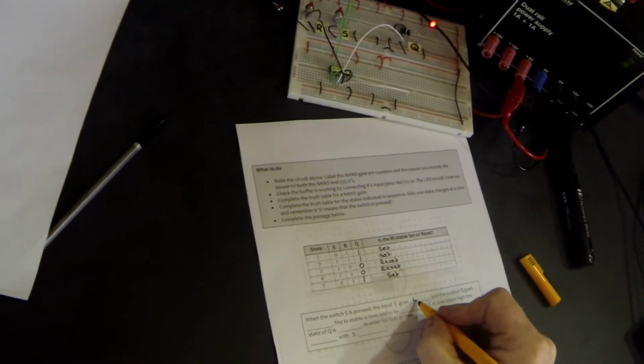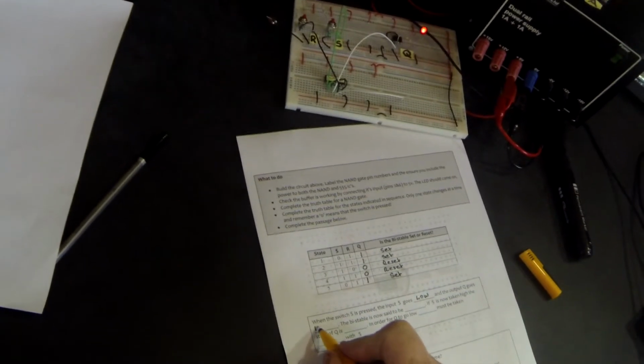When the switch S is pressed, the input S goes low and the output Q goes high. The bistable is now said to be set.